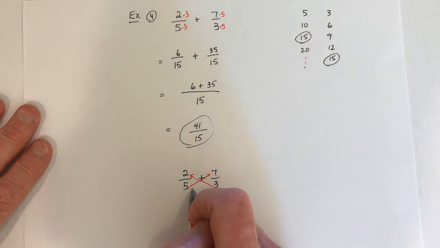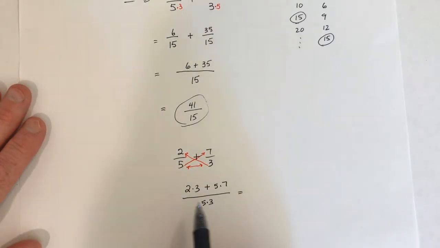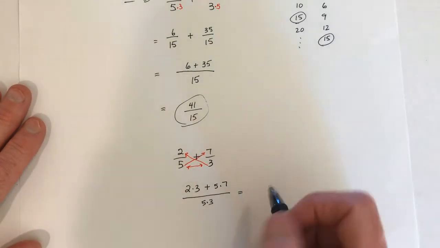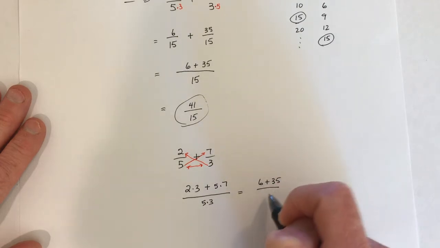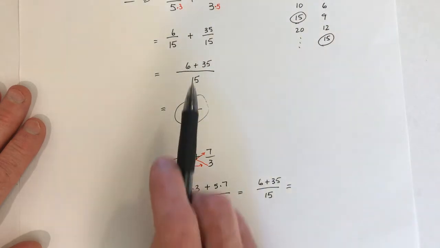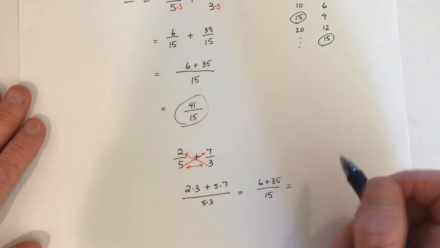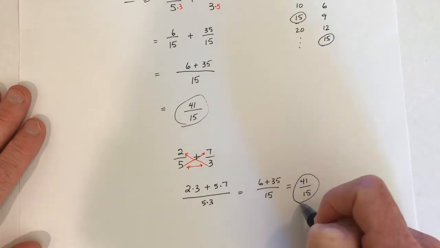And then for the denominator, you just multiply these two. 5 times 3. So this would be 6 plus 35 over 15. And then that basically takes us to that point right there. We get the same thing, 41 over 15.